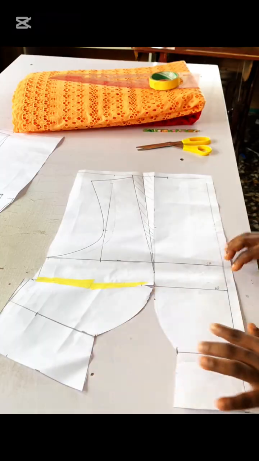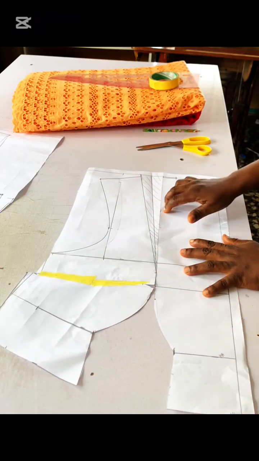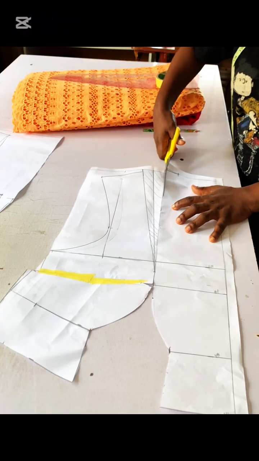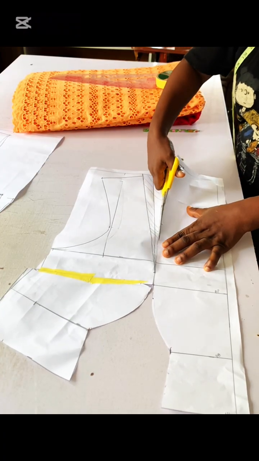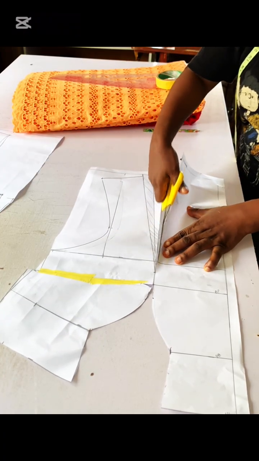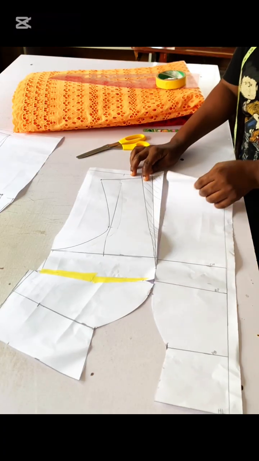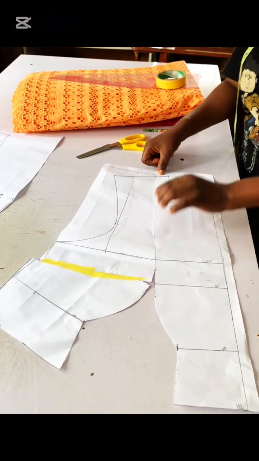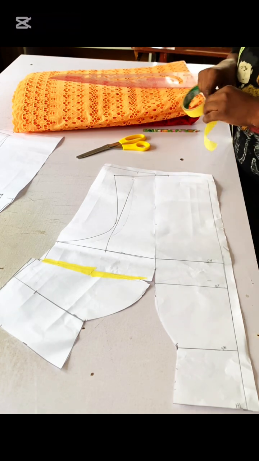So now that I have the side darts closed, the next thing is to go ahead and close the shoulder dart. So I'll be slashing one side up to 1 inch above the bust point. Then I'll be overlapping this way to close the shoulder darts.